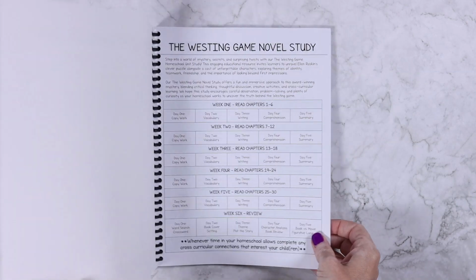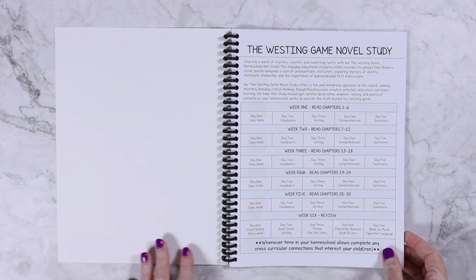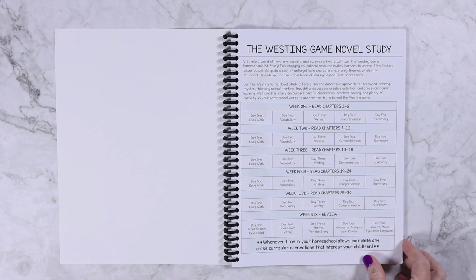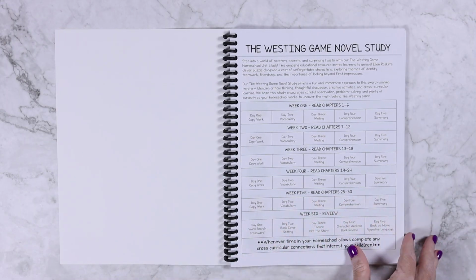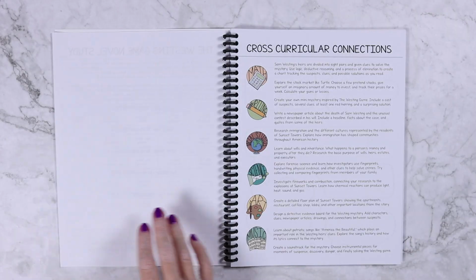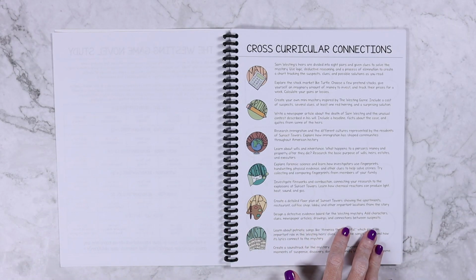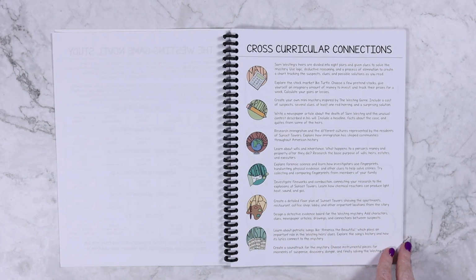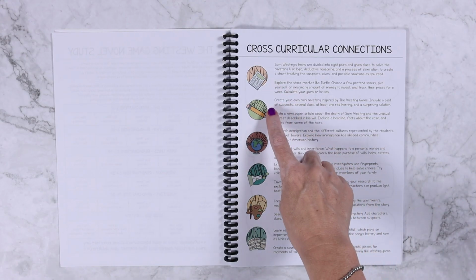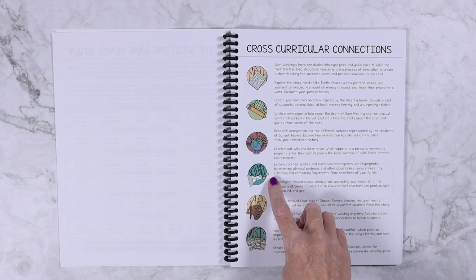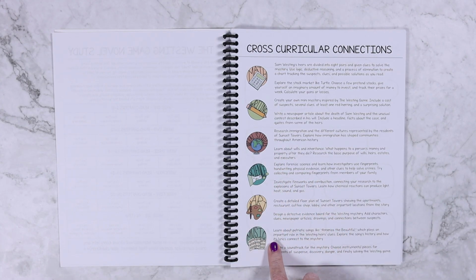Inside the novel study, you're going to find lesson plans. These are going to tell you what chapters to read and when to do each of the different activities. You're also going to find cross-curricular connections. This is my personal favorite because it gives you at least 2 ideas of ways to bring the book to life and relate it to math, writing, social studies, science, art, and music.